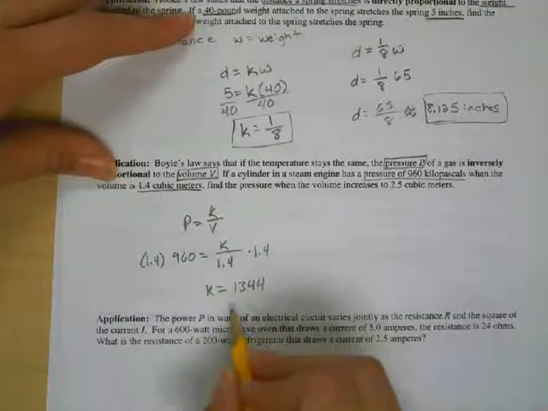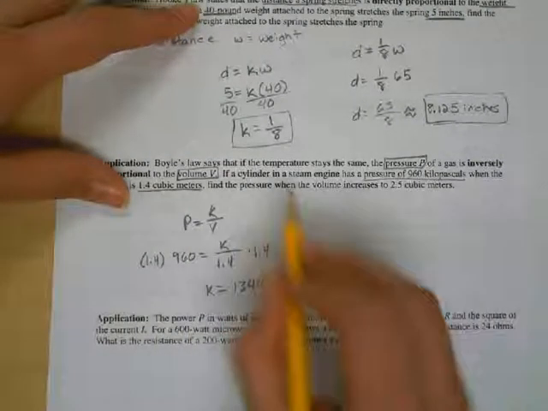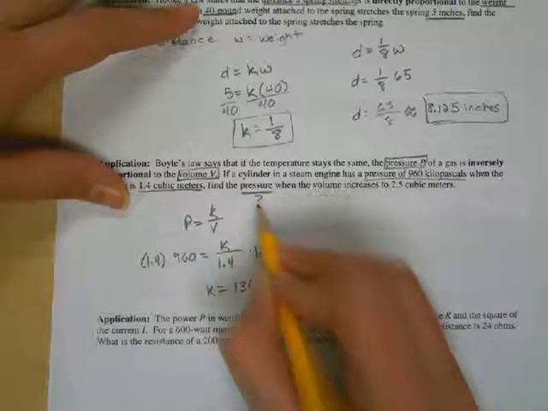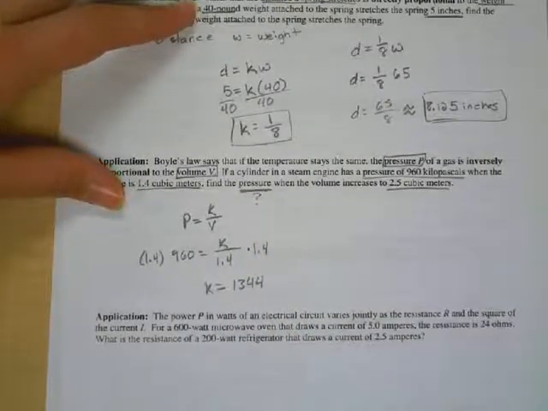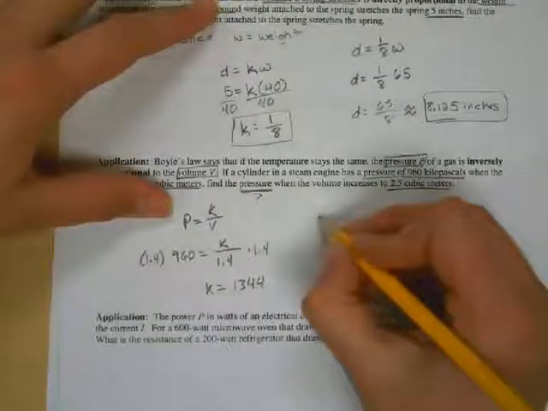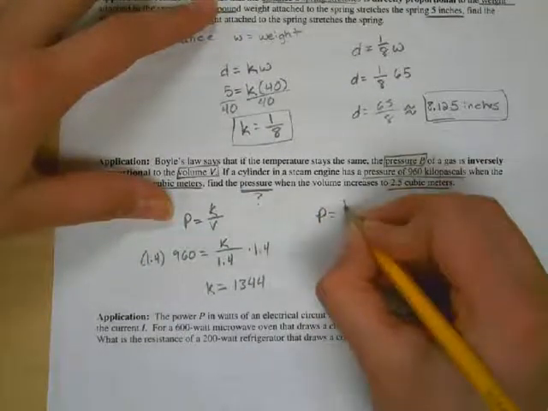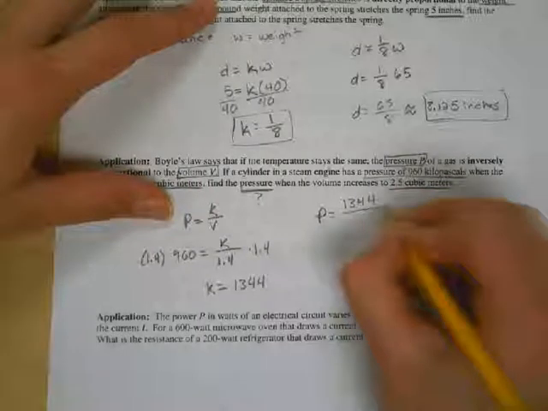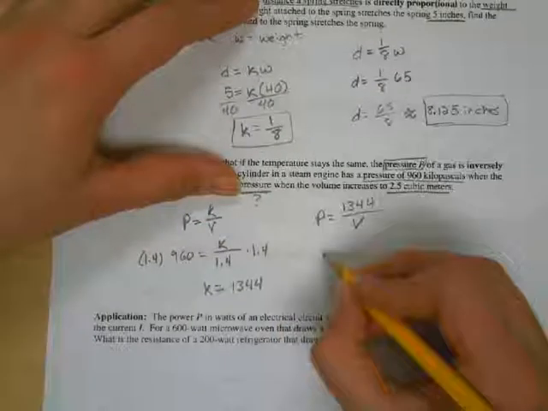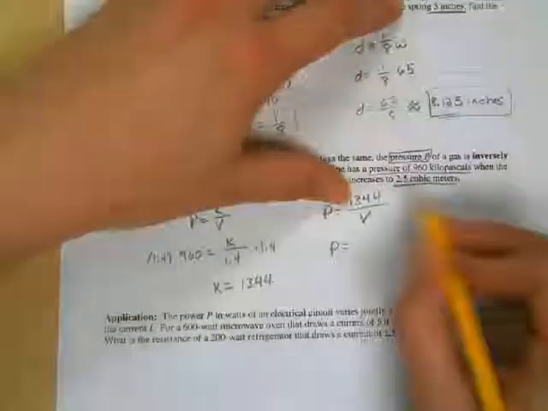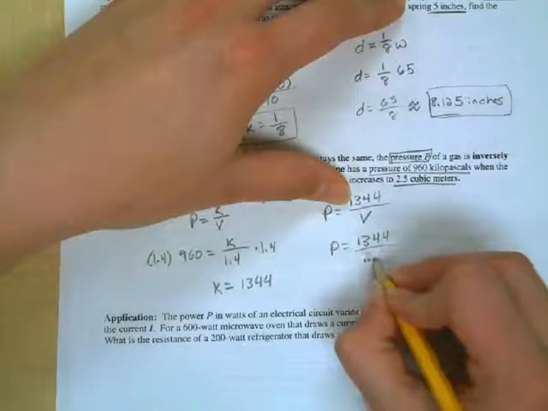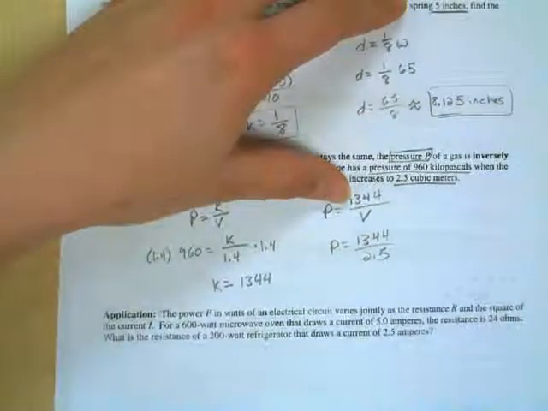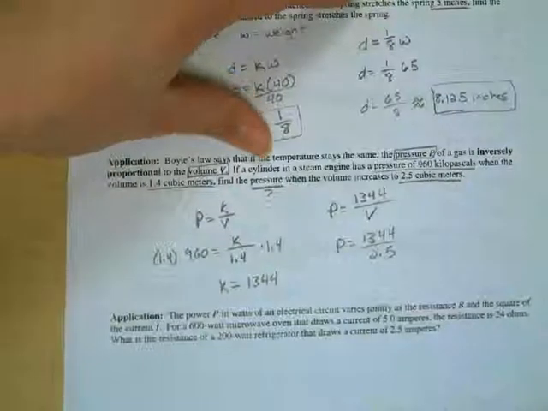Now find the pressure, so we're looking for P, when the volume increases to 2.5 cubic meters. Now we use our new equation: 1344 over V. I want to find my new pressure when my new volume is 2.5 cubic meters.